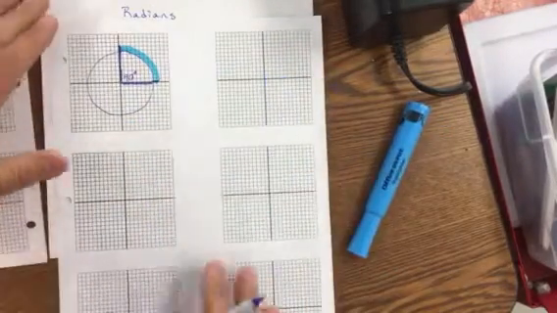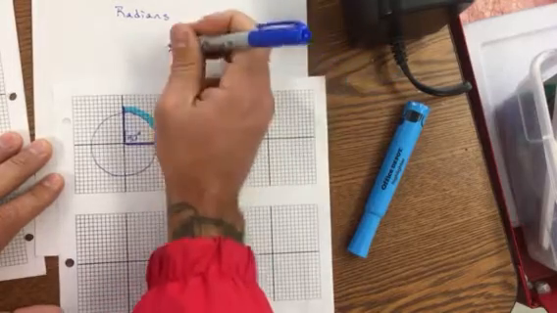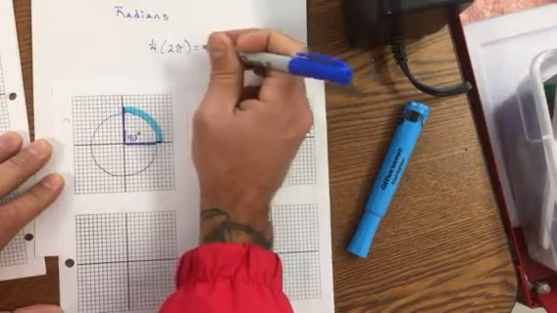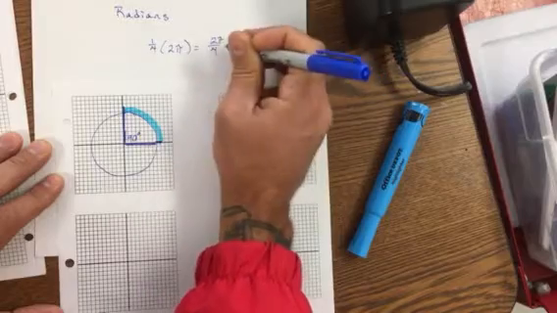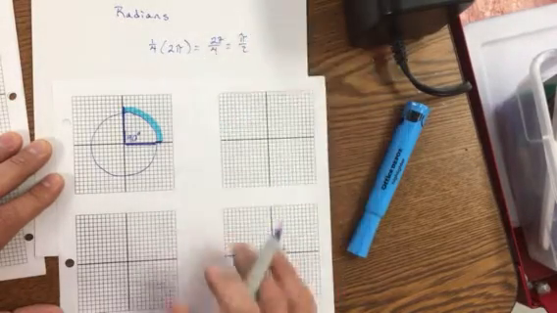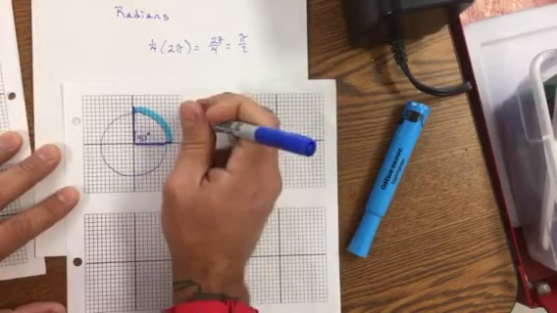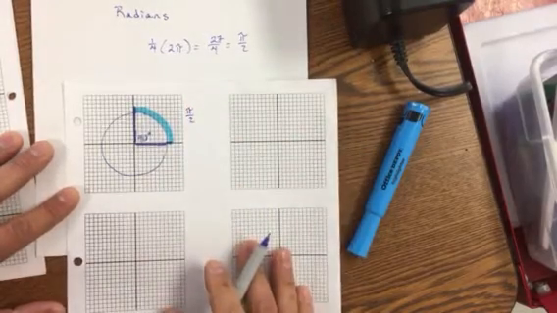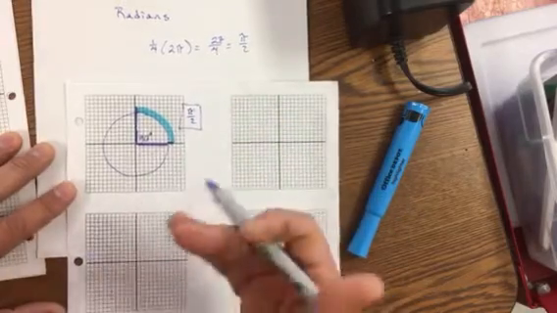So if I took the circumference of 2 pi and I multiplied that by 1/4, I'm going to get 2 pi over 4, which is going to be pi over 2. So this measurement of 90 degrees in terms of radians would be pi over 2. And that's what the radian measurement is.